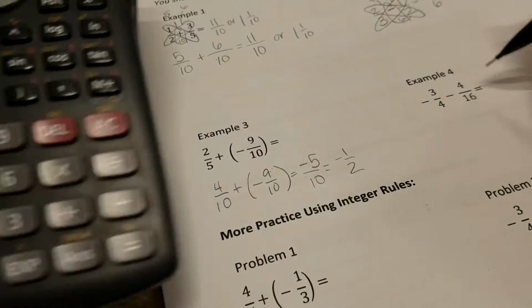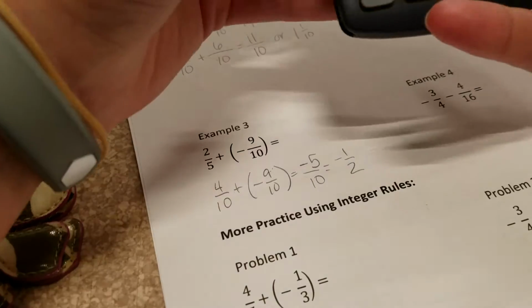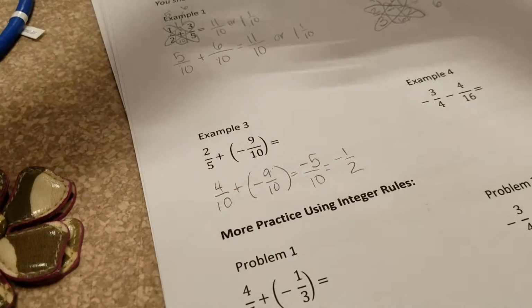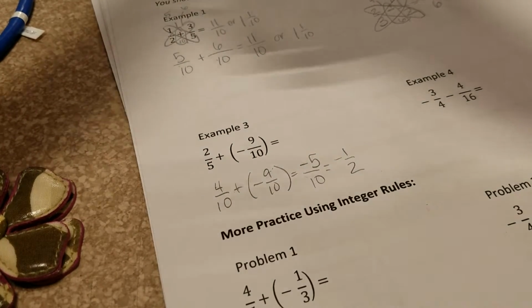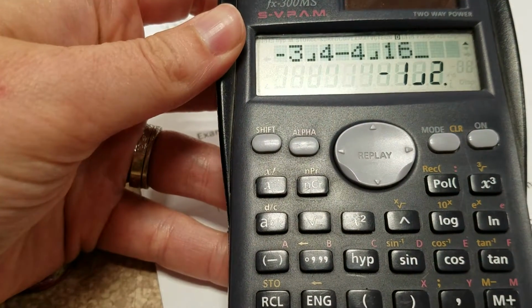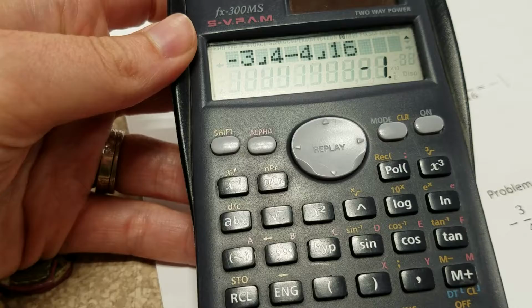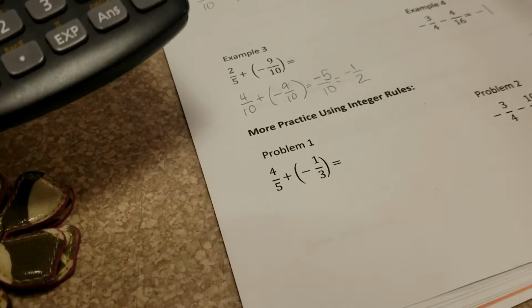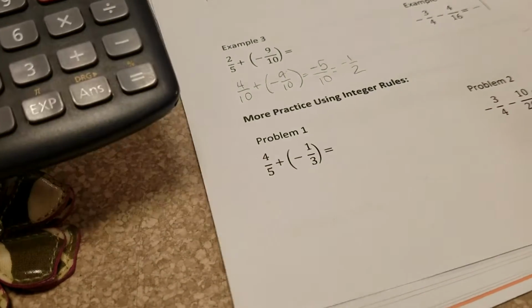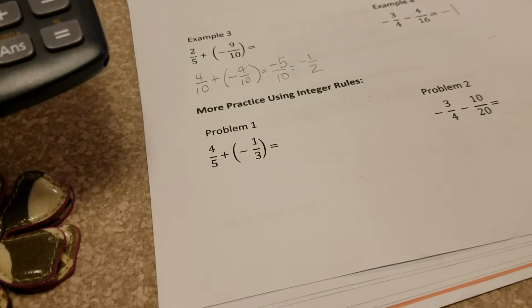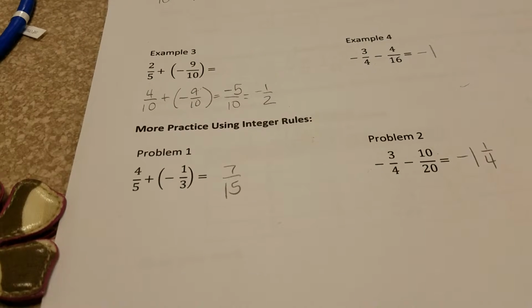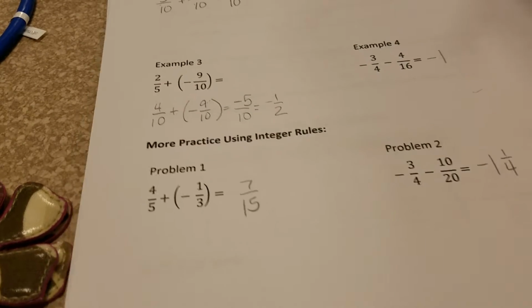In example 4, we can actually use the calculator. So I'm going to type it in, -3/4 minus 4/16. You can see I've typed that in, hit enter, and we're going to end up with -1 for our answer. Take a second, try practice problems 1 and 2. Go ahead and use your calculator to do them. Here are your 2 answers to those problems. Go ahead and check them.